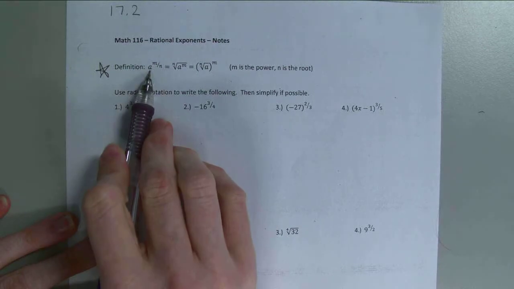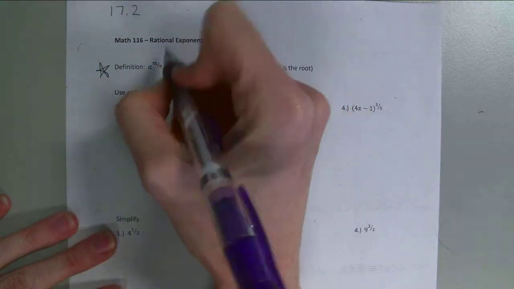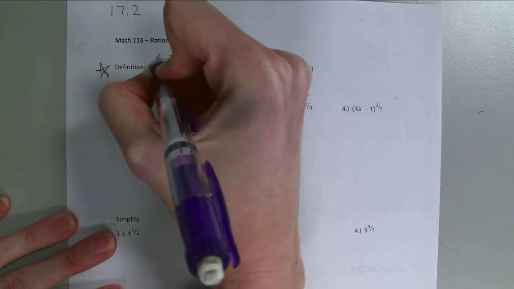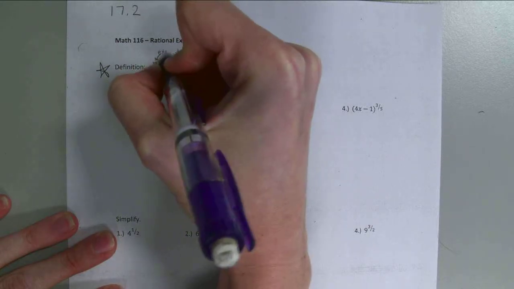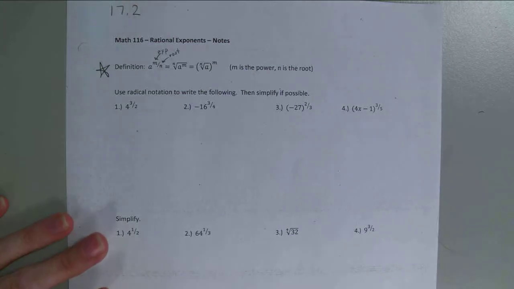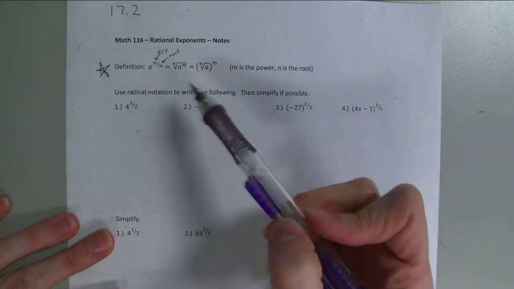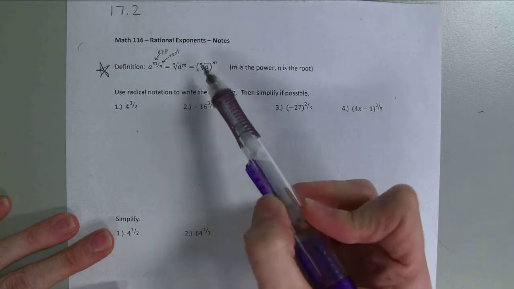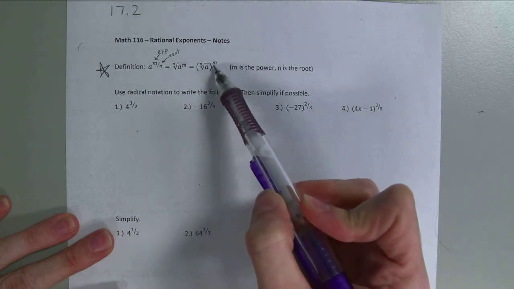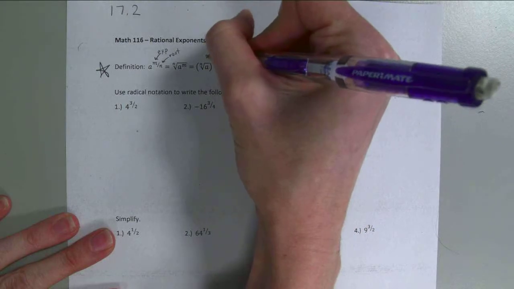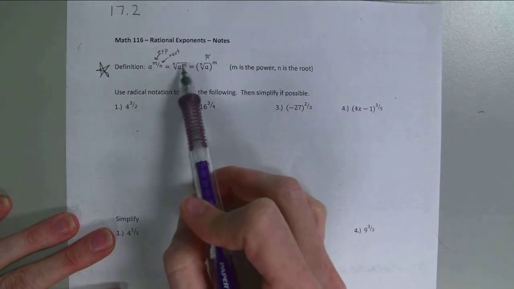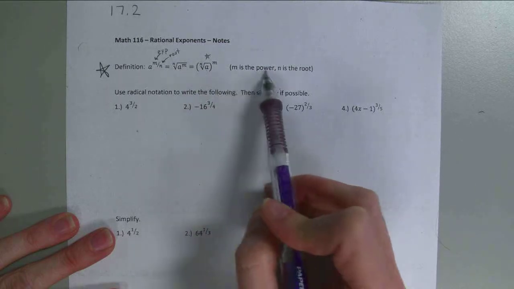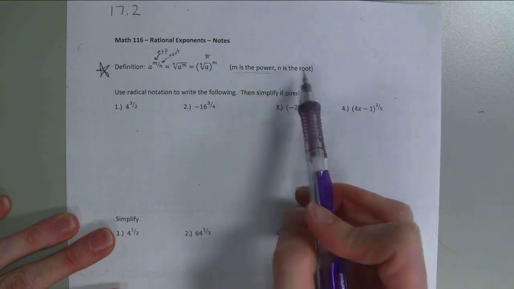If you have a base raised to a fractional power, the denominator is always the root, and the numerator is always the exponent. So, there's two ways you can write it. You can write the nth root and keep your exponent on the inside, or you can write the nth root and keep your exponent on the outside. Typically, I tend to go this direction because this number gets rather large in here, and it's easier to take nth roots of smaller numbers, okay? So m is always the power, it's always the exponent, and then n is always the root.